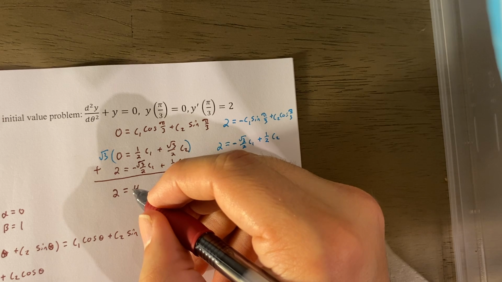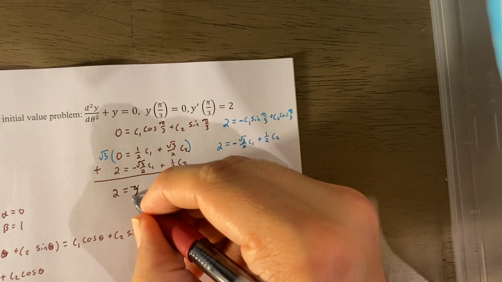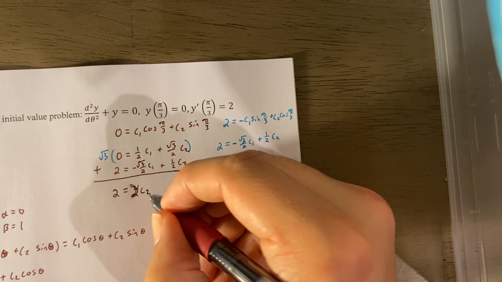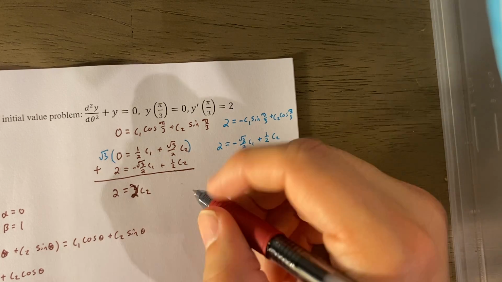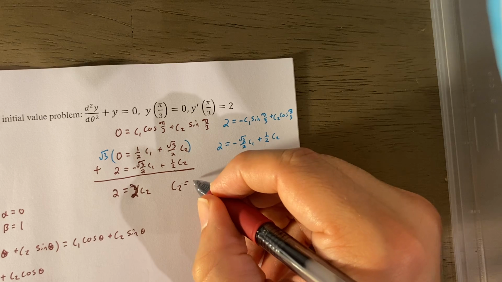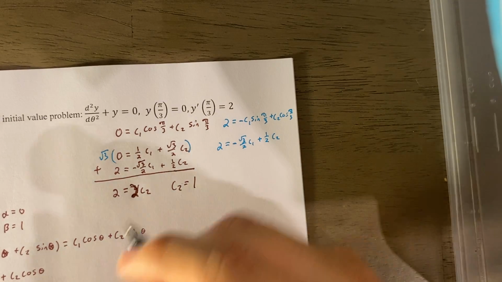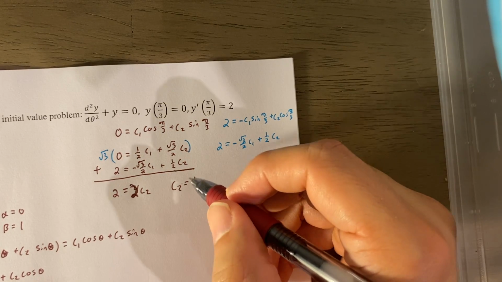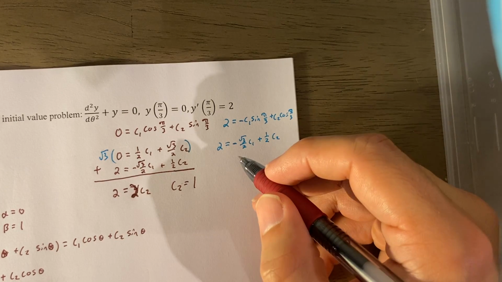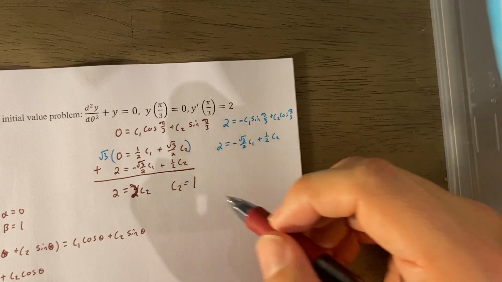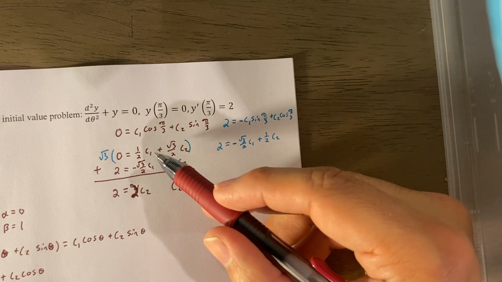And after I do that, I'm going to solve for my c sub 2 by dividing both by 2, and I get c sub 2 is equal to 1. Plugging c sub 2 in for one of these equations, I can go ahead and solve for c sub 1. I'm going to plug it into this one.